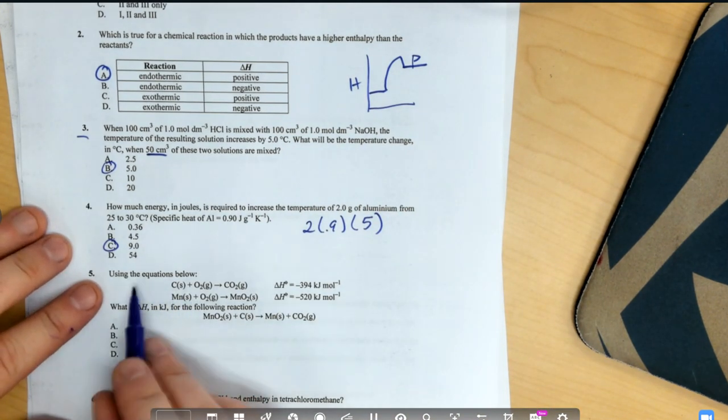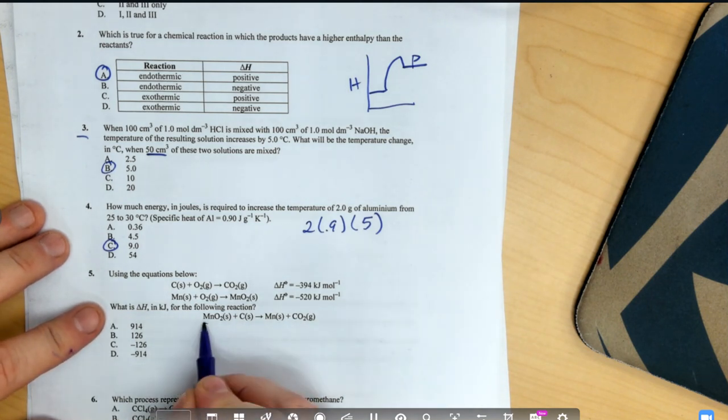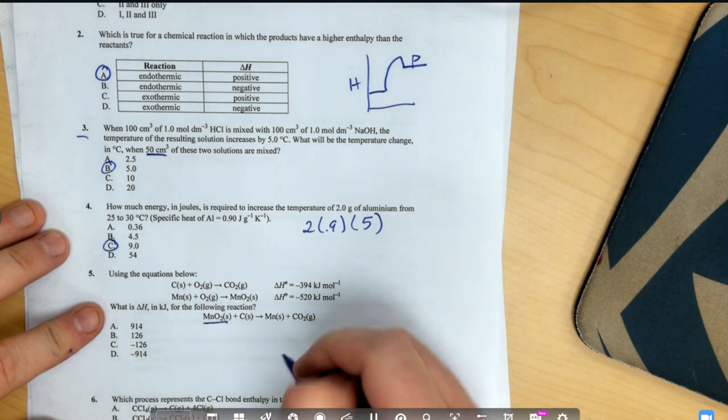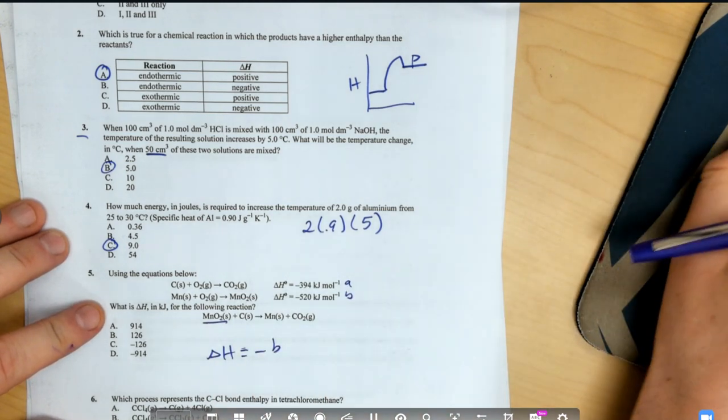All right, using the equation below, what's delta H for the following reaction? So this is Hess's law. First thing I see is MnO2. In my step, it's on the wrong side, so if I call this one A and this one B, when I'm calculating delta H, the first thing I'm going to do is negate B.